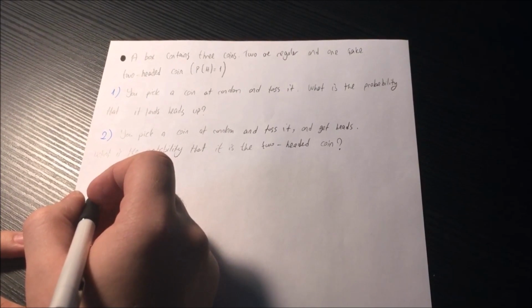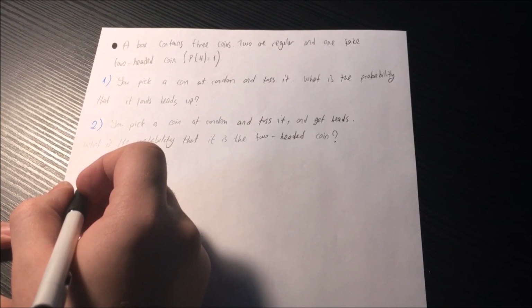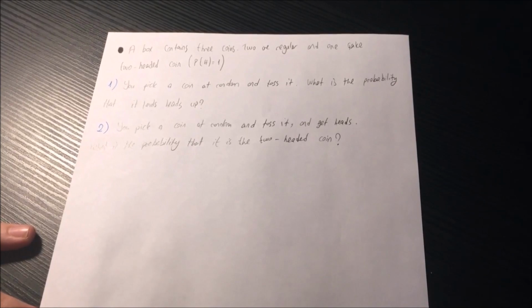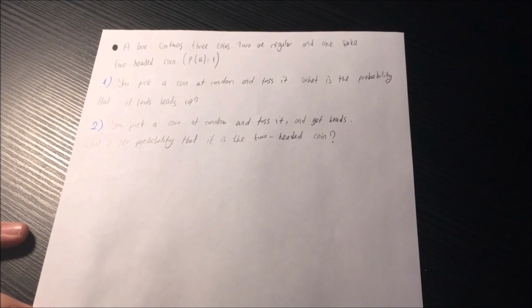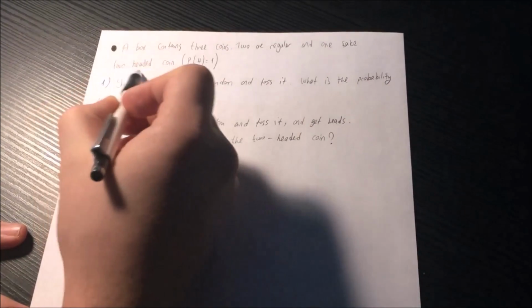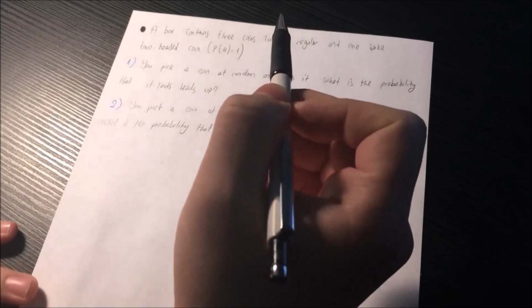Hello everyone. Today I'm going to explain some discrete probability, and here is the question. Let's read the question first. A box contains 3 coins. 2 are regular and 1 is a fake two-headed coin, which means that the probability of heads is equal to 1.